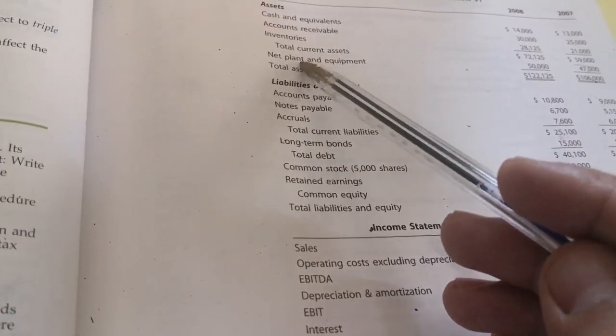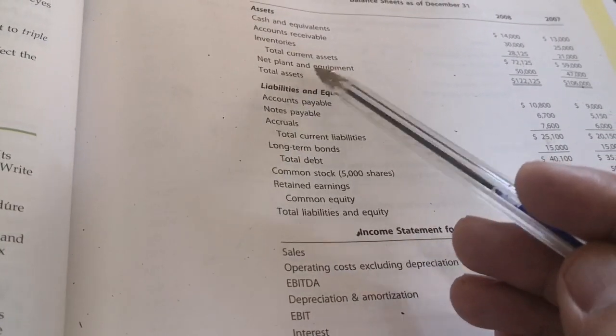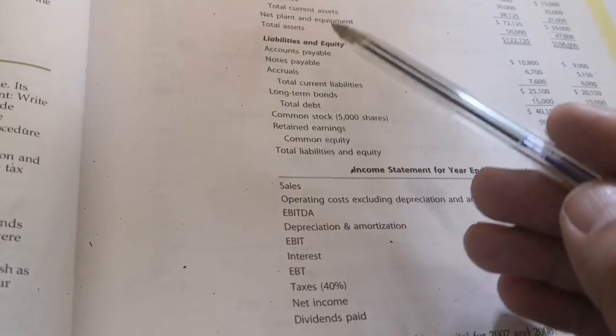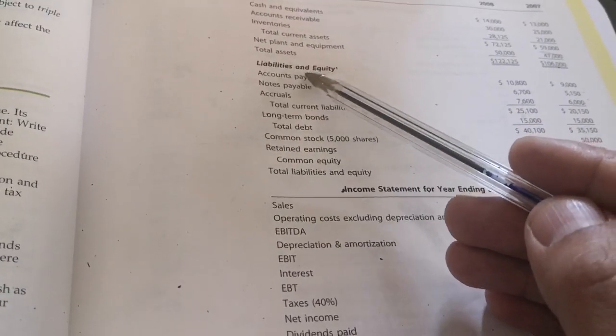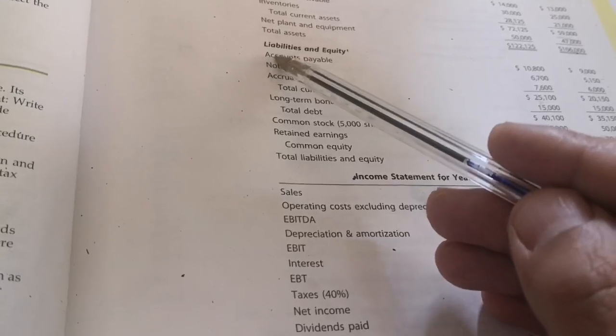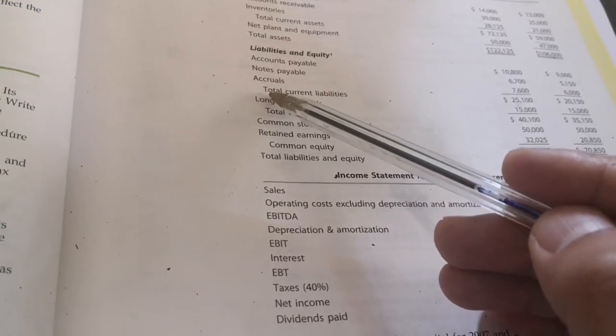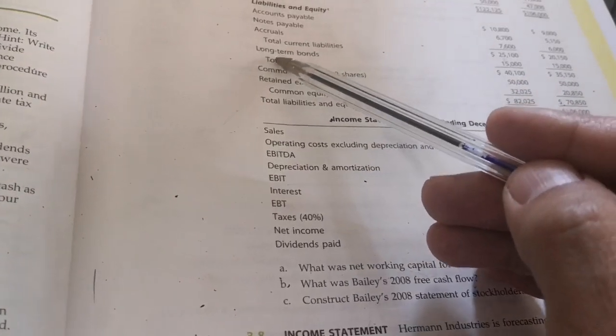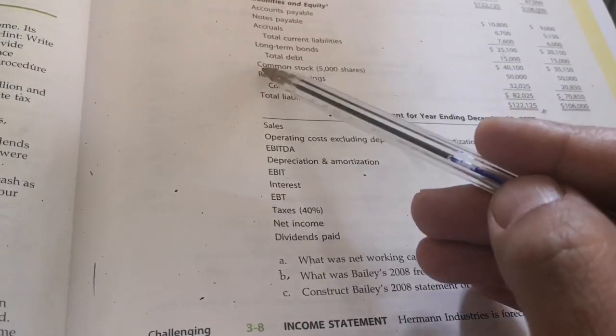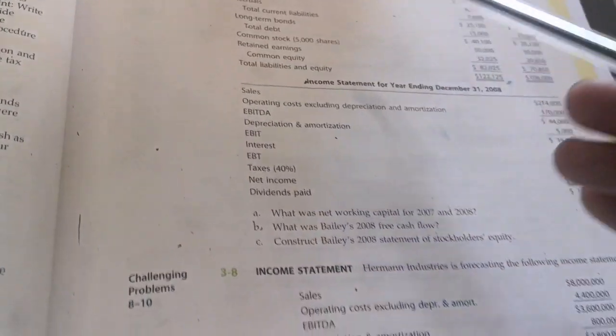Total current assets plus net fixed assets or net plant and equipment equal total assets. Liabilities side, we have current liabilities, accounts payable, notes payable, and accruals, total current liabilities. Long-term debt, total debt, and the stockholders' equity section.